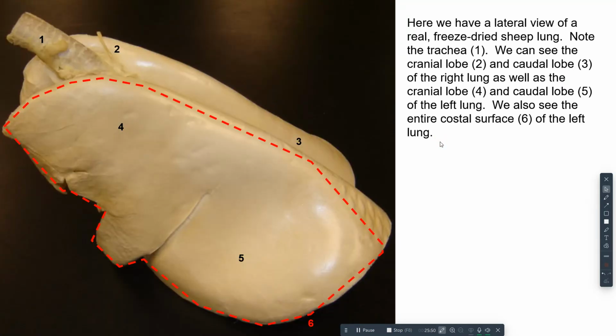Now here is a sheep lung. This is a real freeze-dried sheep lung. People always say, no, it's fake. It's made of styrofoam. No, it's not. It's a real freeze-dried sheep lung. It's not like a handcrafted styrofoam model.